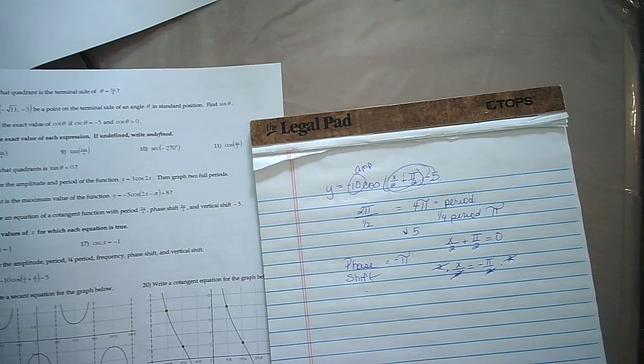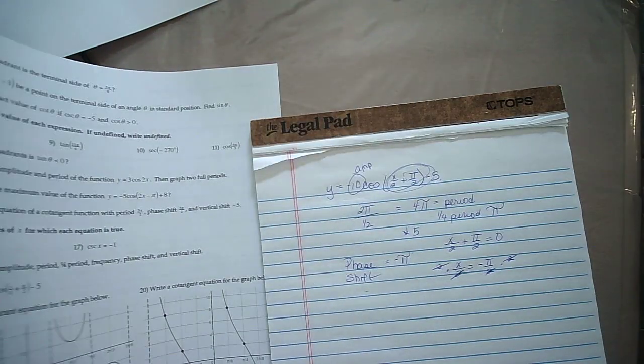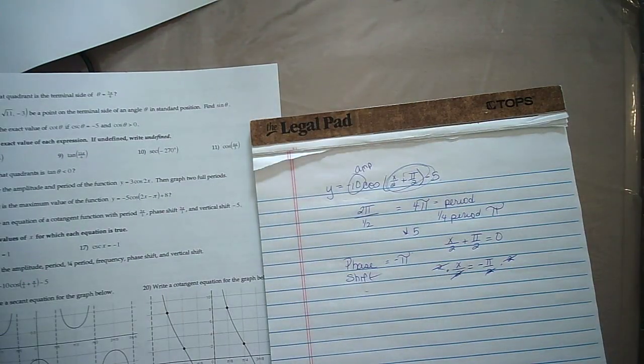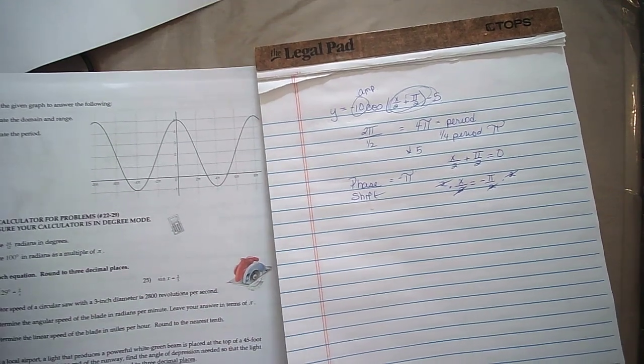I feel like I lost my place. Okay, that was number 18. I told you guys to skip 20 and 21. And now I need, skip 19 and 20 rather. And let's go to 21.